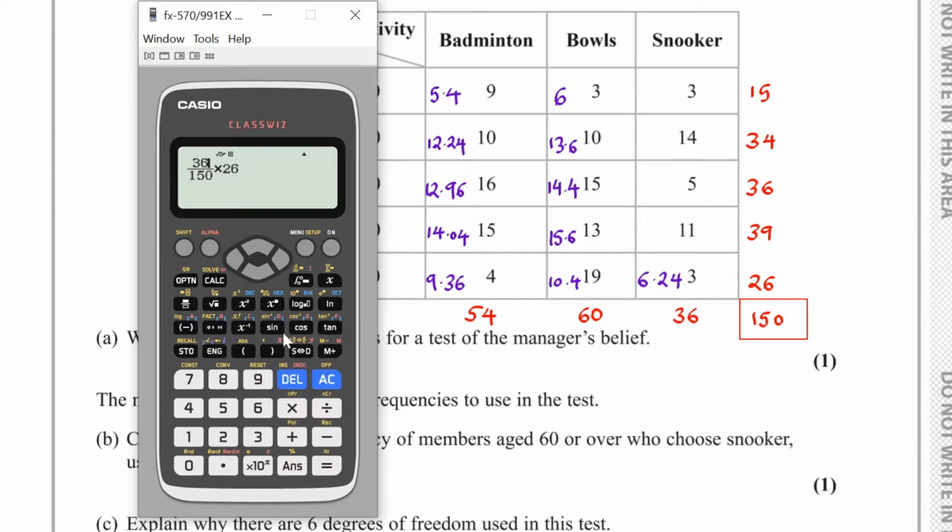And then for these last ones, we have 36 over 150 times 26, that's the 6.24 we just worked out. And then we multiply this by 15. We end up with 3.6. If we multiply by 34, we end up with 8.16. If we multiply through by 36, we end up with 8.64. And if we multiply by 39, we end up with 9.36.